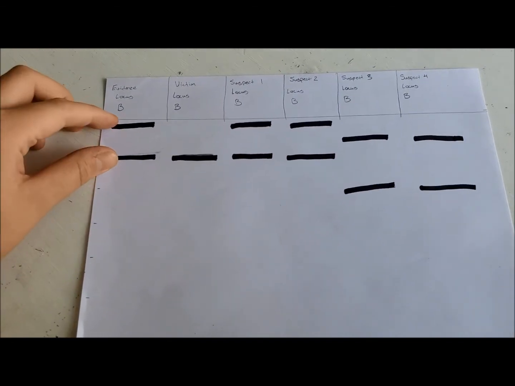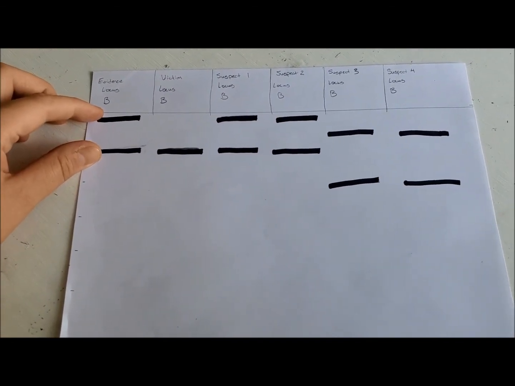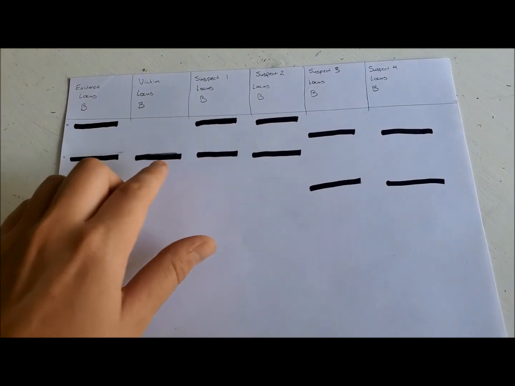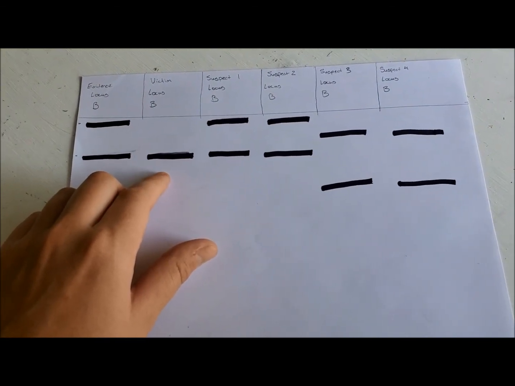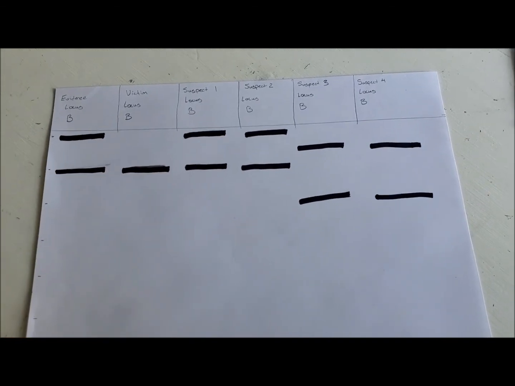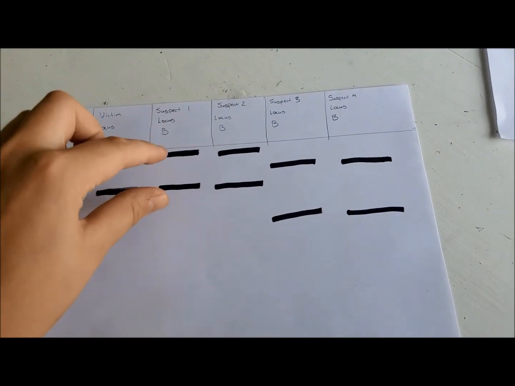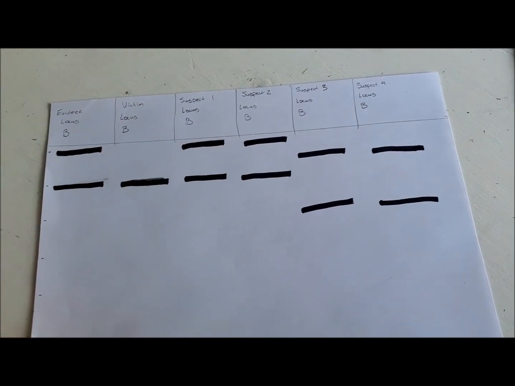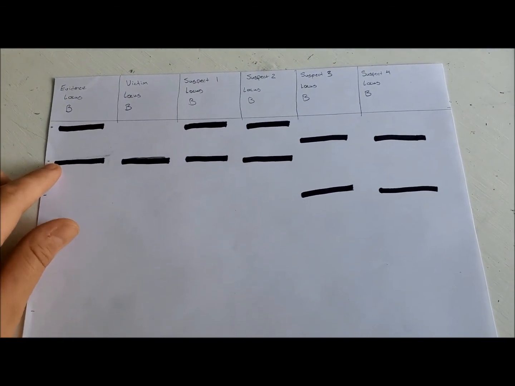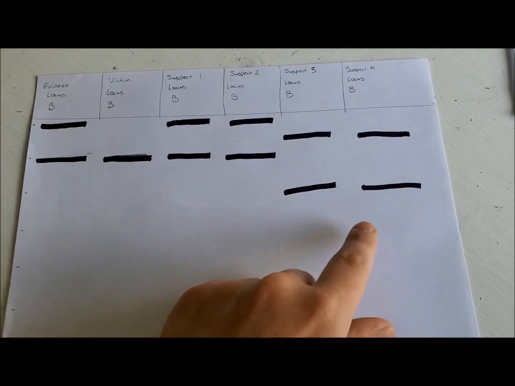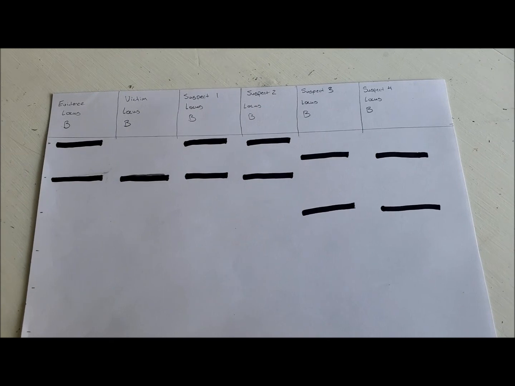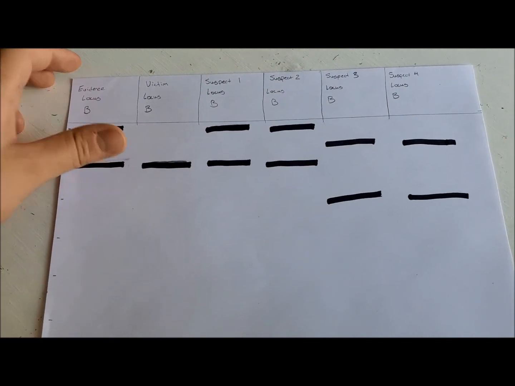So we can see here the evidence locus actually matches up with suspect 1. The victim must be homozygous for that allele or that locus. We can see suspect 1 and suspect 2 actually are a positive match for evidence locus B, whereas suspect 3 and suspect 4 do not match. But how do we figure out if it was suspect 1 or suspect 2?